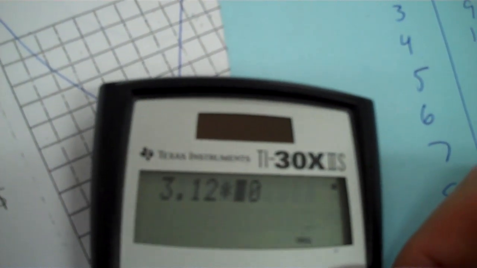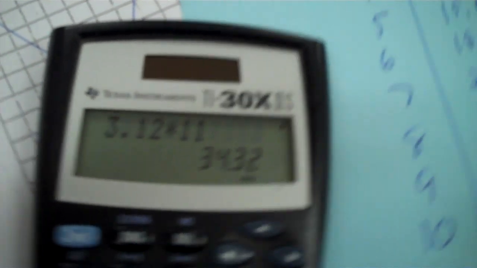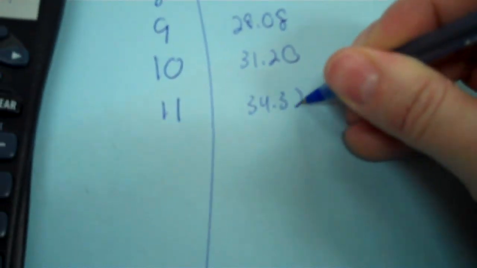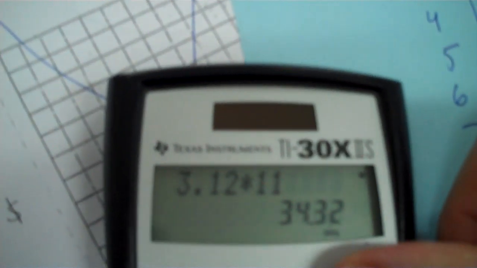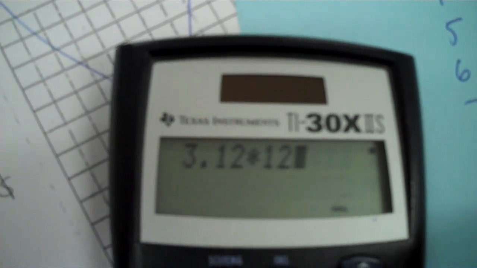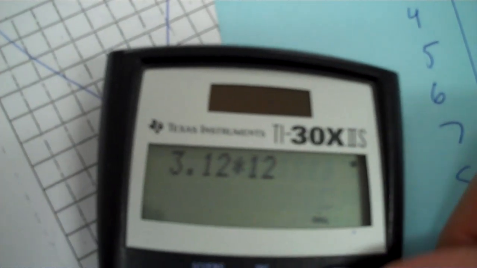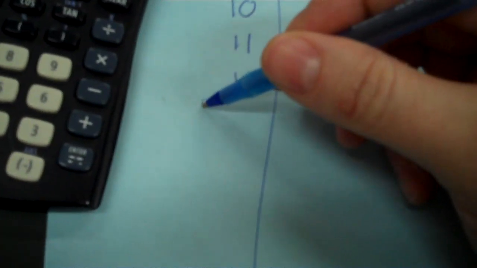Then I get to 11. 34.32. 37.34. That's over 40. We can't go past 40, so we're done.